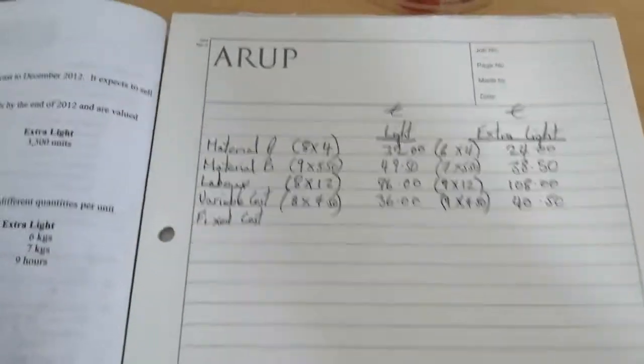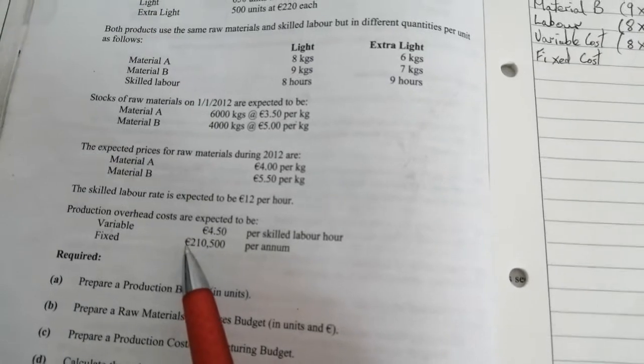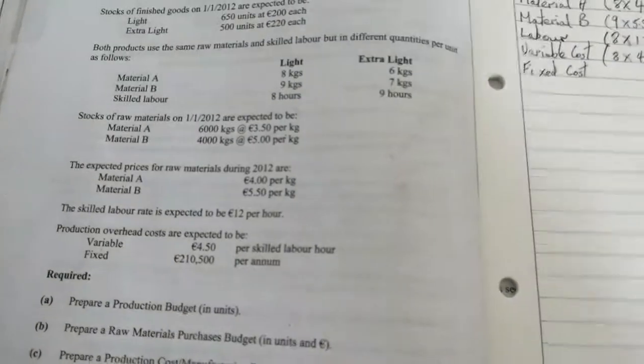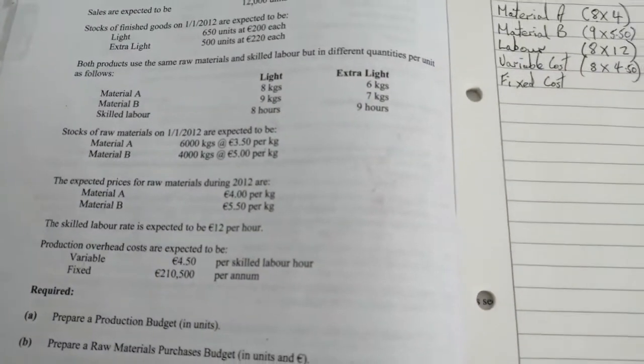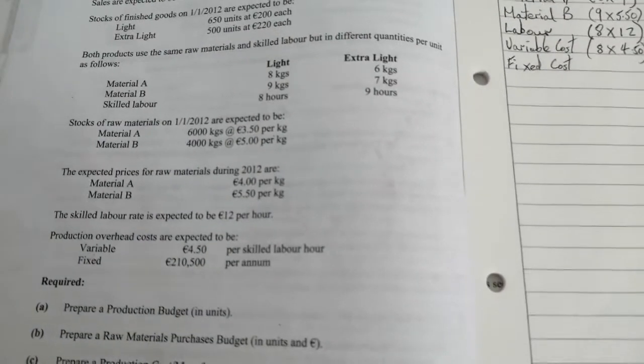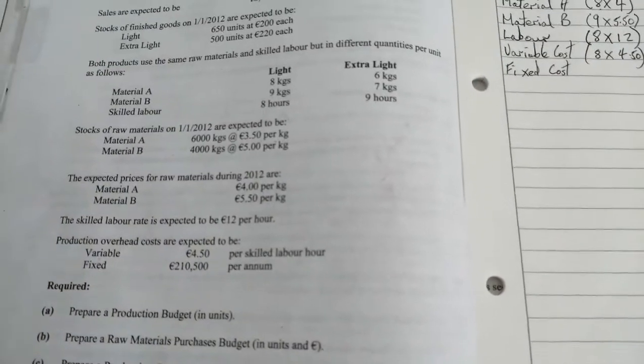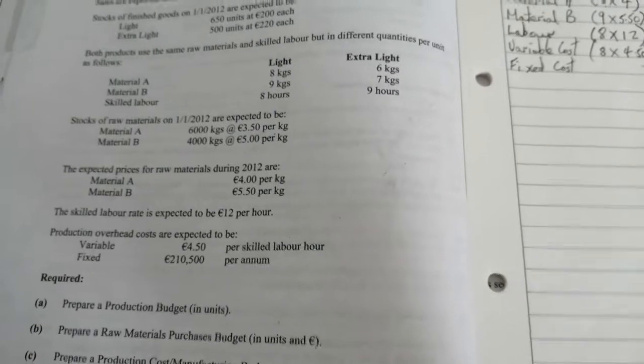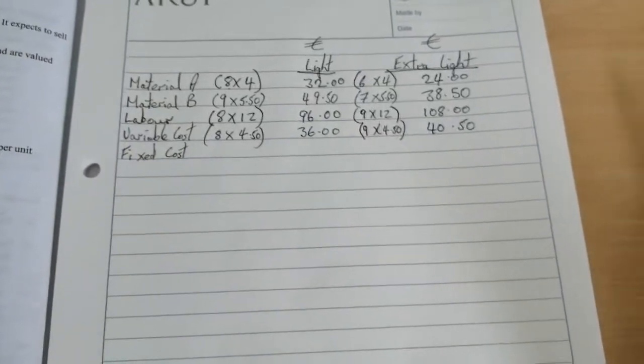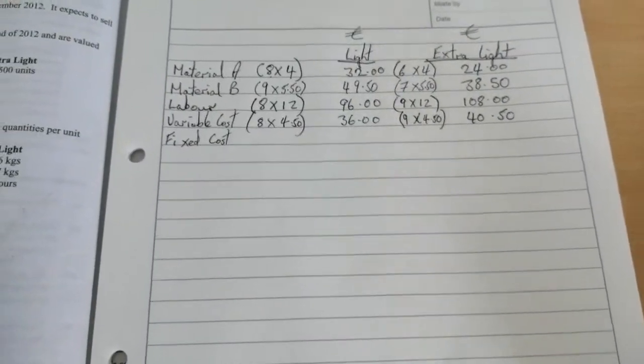Okay, now the fixed cost. This is the only tricky bit about this, I suppose. The fixed cost is given in one figure, 210,500. Now that's like rent and rates and things like that, you just pay one amount, and it doesn't matter how much you manufacture. But you want to allocate that cost to this light and extra light to try and work out how much each individual product cost you.